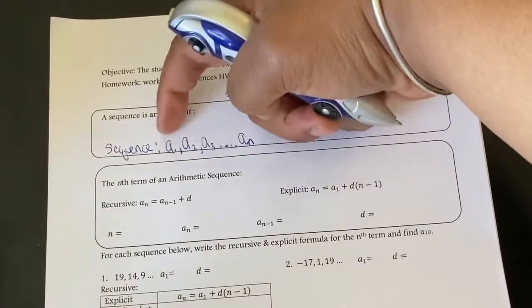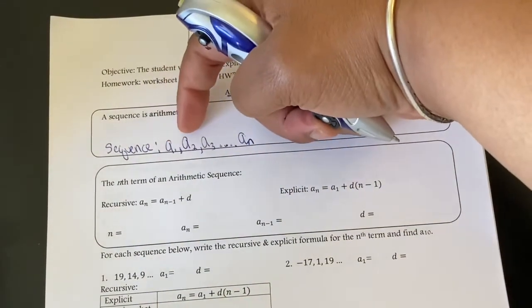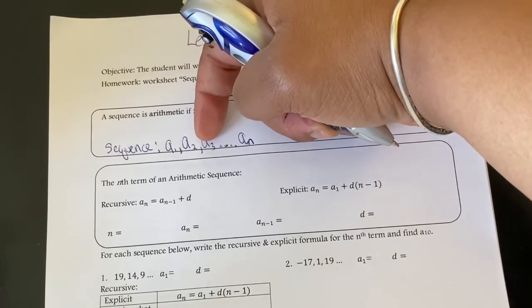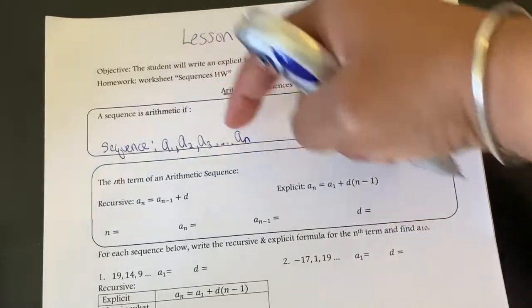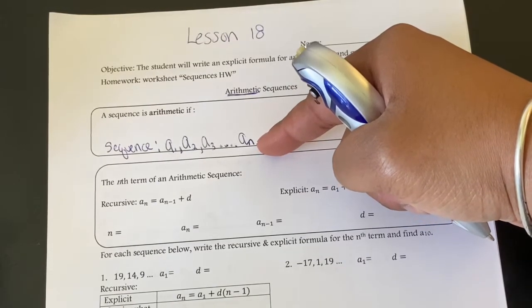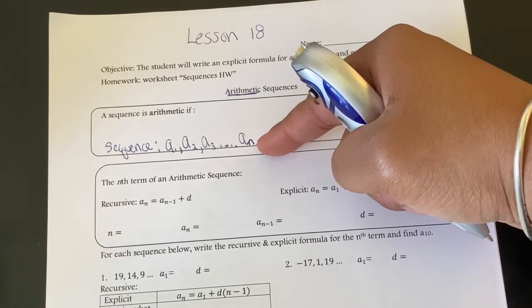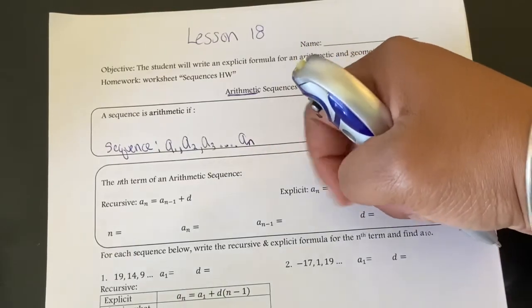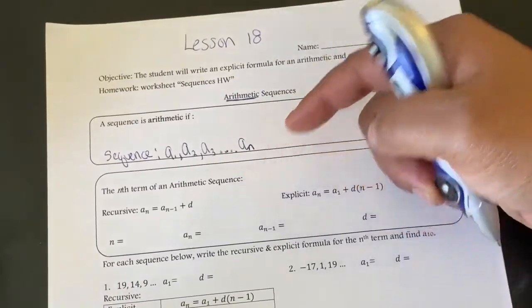So a sub 1 is the first number, a sub 2 is the second number, a sub 3 is the third number, and so on and so forth. We can have as many numbers as we want, and we'll call that n amount of numbers. So we'll use n to say that it's the nth number or the nth term in the sequence. Okay, so that's a sequence, it's the order of numbers.